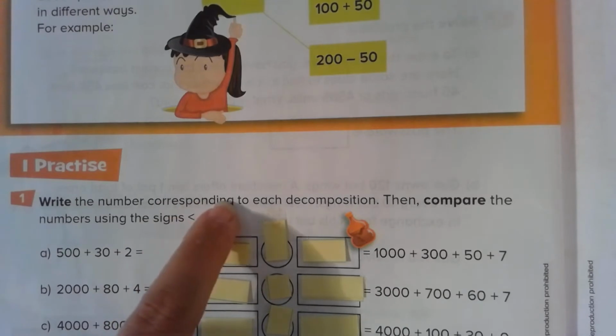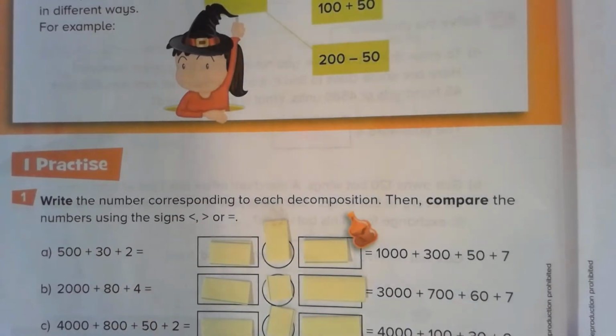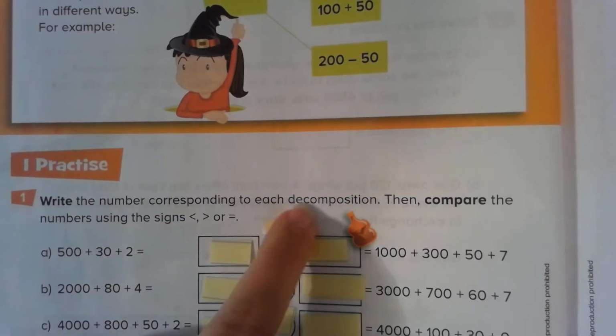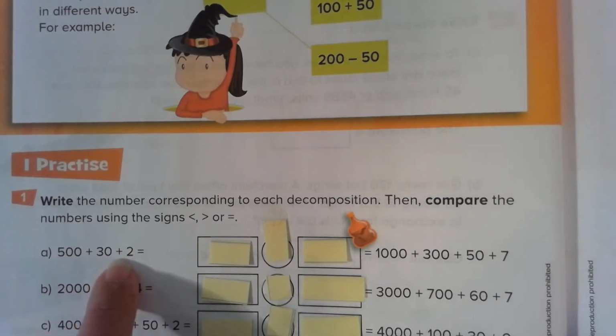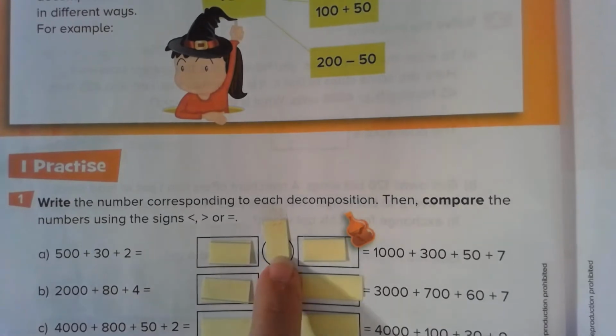Write the number corresponding to each decomposition. Those are some million-dollar words there, aren't they? Okay, corresponding to each decomposition. Okay, so these are decompositions because we broke down the number. They want us to put it back together. All right, we can do that. And then we have to compare the two numbers that we've created. Oh, they're good, but I know you're better.